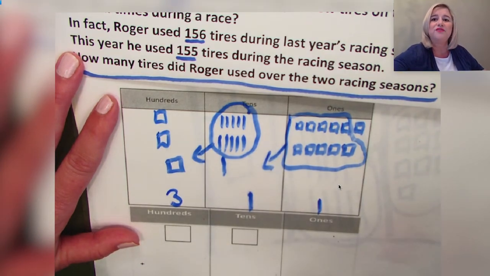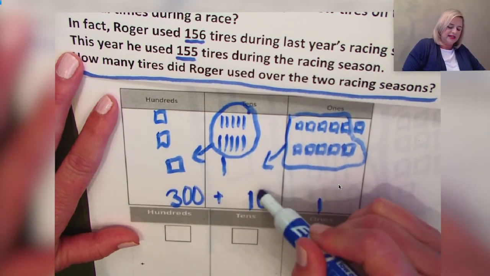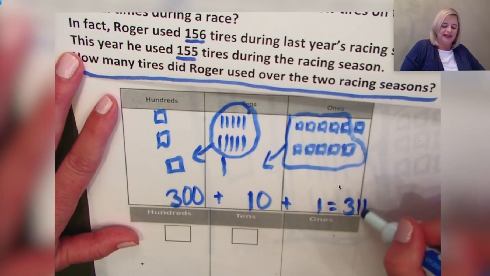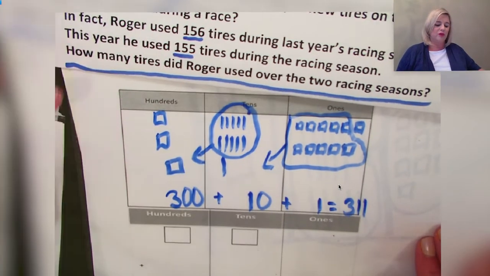Now, how are we going to figure out the total number of tires Roger used? Yes, great idea. We combine the hundreds, the tens, and the ones. So I have 300 plus 10 plus 1, and that equals 311. Wow! So over 2 racing seasons, Roger used a total of 311 tires on his race car. Oh my goodness! So similar to our warm-up today, we can show the regrouping in our problem below.